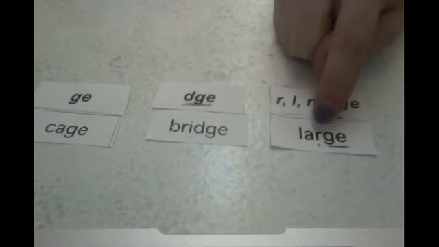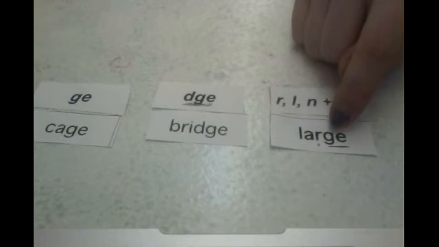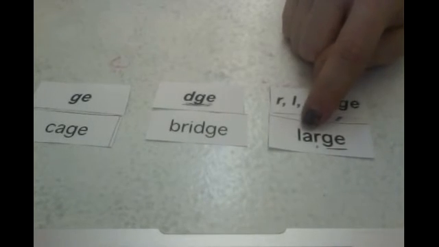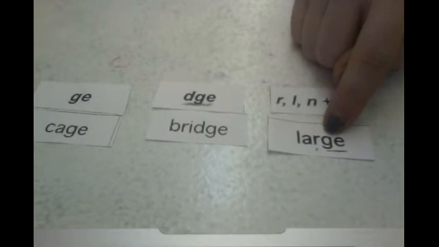So this is the word large. But my sounds are ó, r, j. So this AR here is saying R. It's that R-controlled vowel where the R takes over that vowel sound. I don't really hear a specific vowel sound in that. I hear that R. So there's the R and the GE.